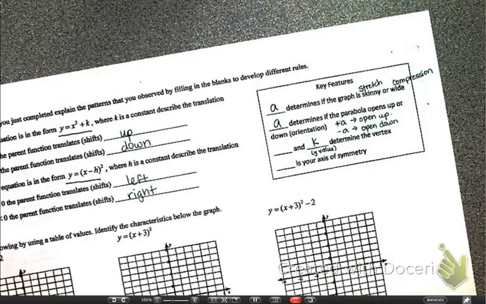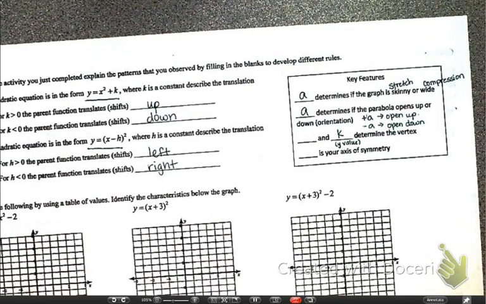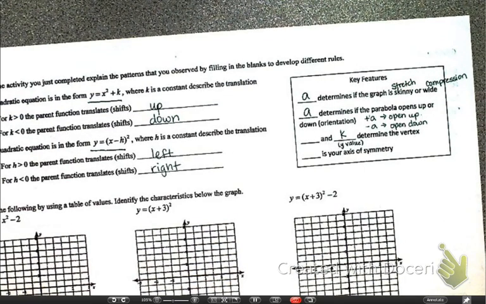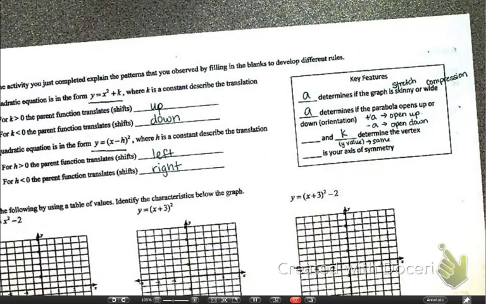So K is the Y value. And when I had the K's, did the sign change or did they all stay the same? So if you look back at the front, if I had x squared plus 3, what was my vertex? It was a plus 3. So my K value stays the same. If it's positive, it stays positive. If it's negative, it stays negative.